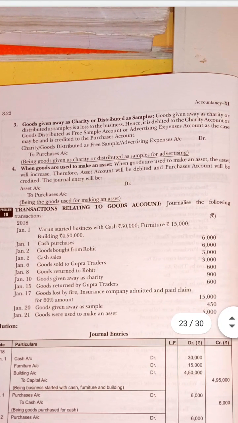Okay, so see that the goods are given away as a charity or distributed as a sample, it is one of the losses to the business. Understood? Charity means it is donated, so it is one of the losses to the business. So as per the rule, if there is any loss, we have to debit the loss as per the expenses. It is one of the expenses, no?